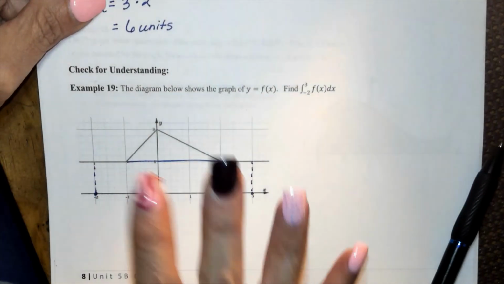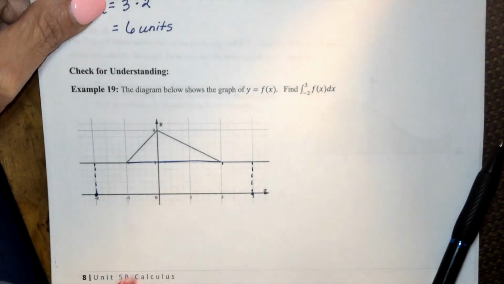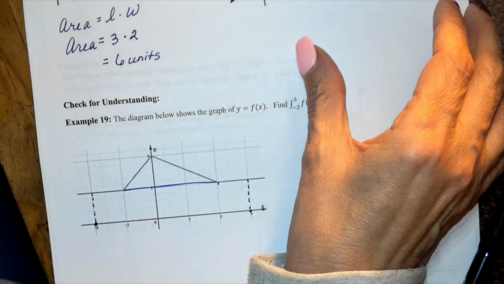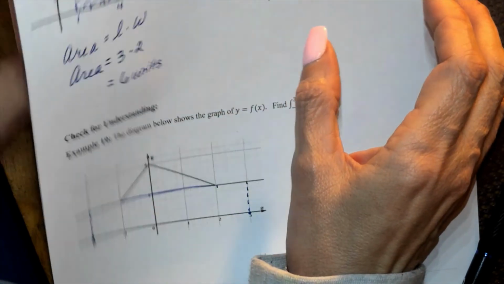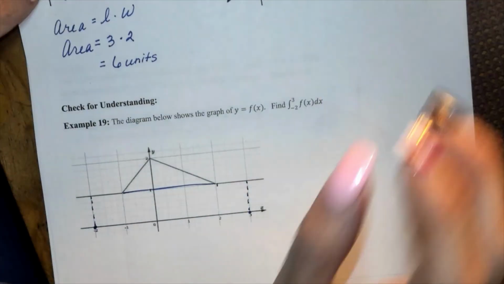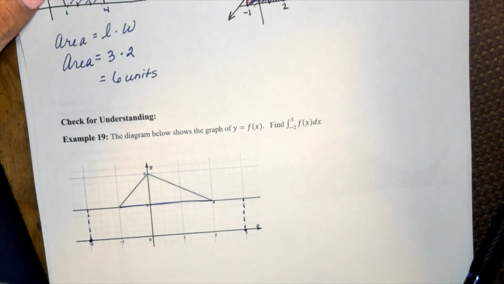And I think you take a picture of this and you load it on Canvas so that I can see you did it on that one. Okay, and I'm going to stop right there on this short video.